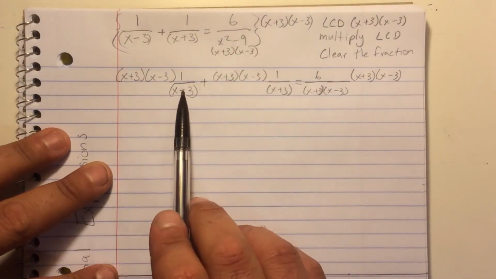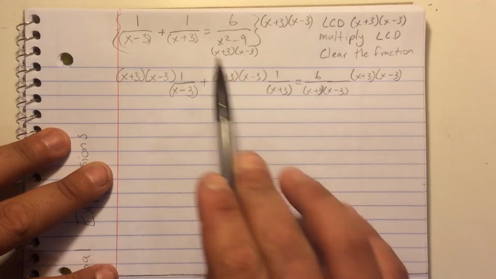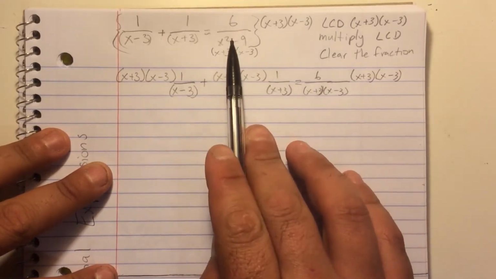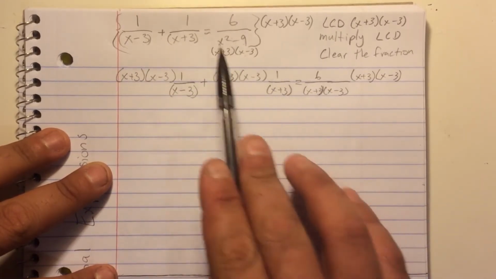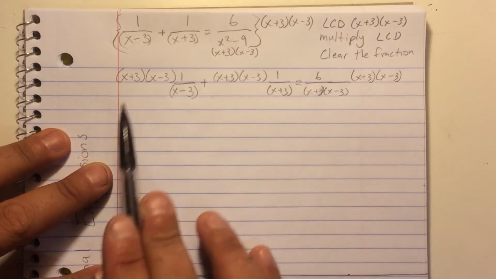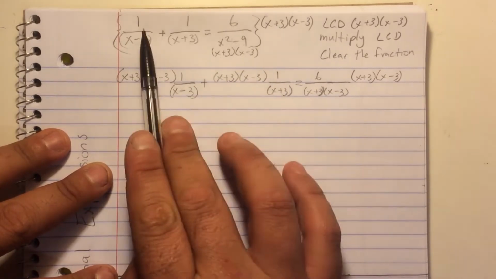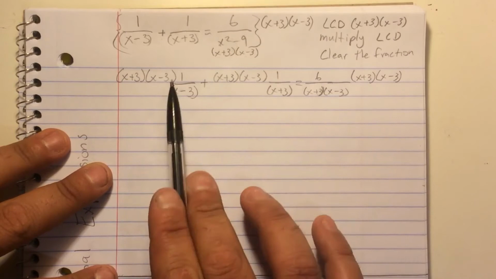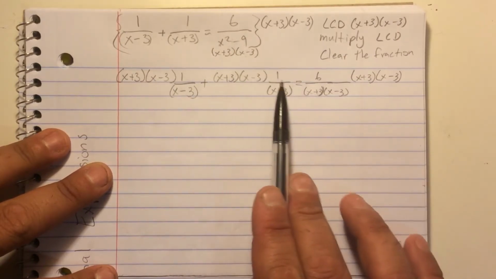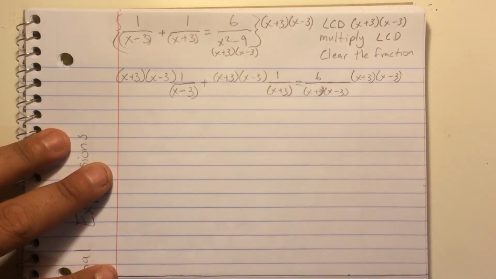Alright, so if you look at it again, it's just here. This is this one here, this is this one here, and this is this one here. And there's an addition in front and an equal sign separating these two. And I'm multiplying all of them by our lowest common denominator, just like I did here. This times this, this times this, this times this.